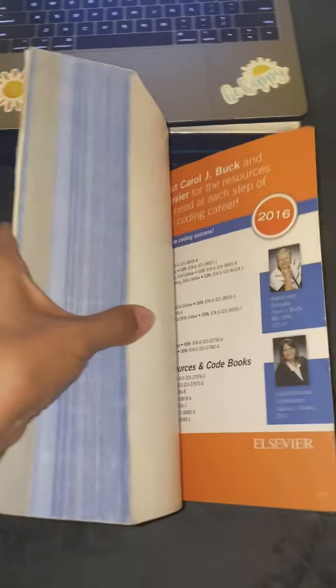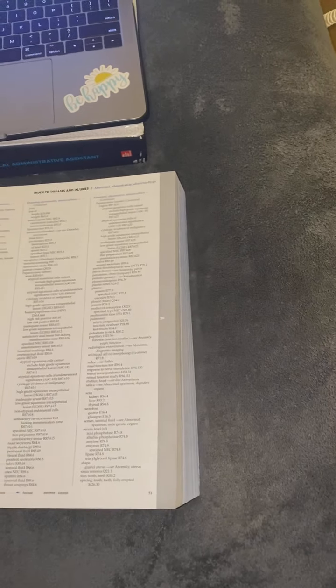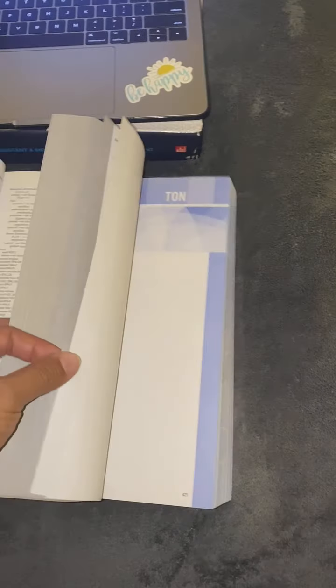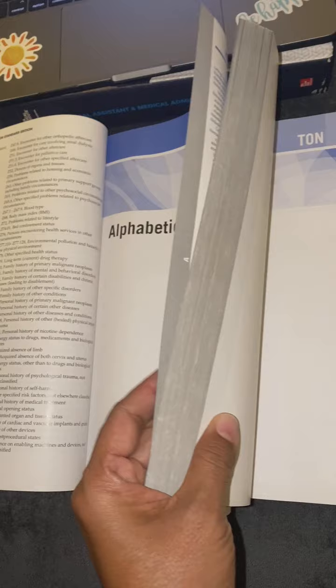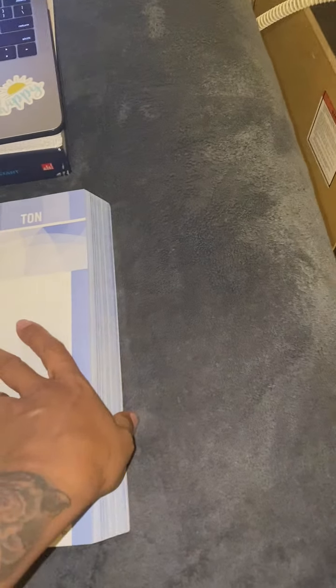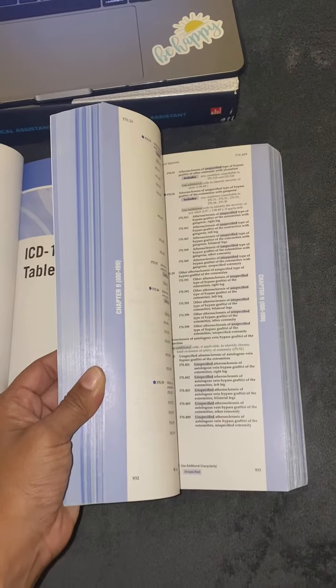So real quick, it's got two sections to it, really three, but the ones that you need to be familiar with is just the alphabet index, which is the gray section, basically from here to here, and everything that has the gray ends to it. This is your alphabetic index. And then the tabular list is the back portion of it, and it's based on the 21 chapters.